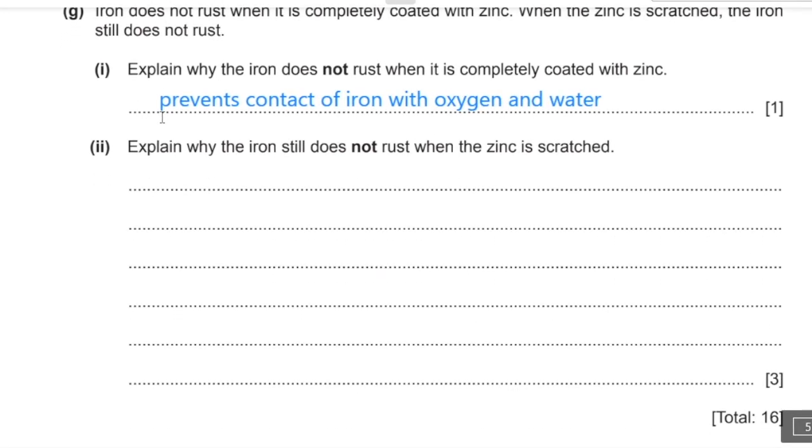Two, explain why iron still does not rust when the zinc is scratched. So since zinc is more reactive than iron, it would lose electrons or get oxidized, and as a result of this, iron won't be able to react with oxygen or get oxidized, and so it would not corrode or form rust.